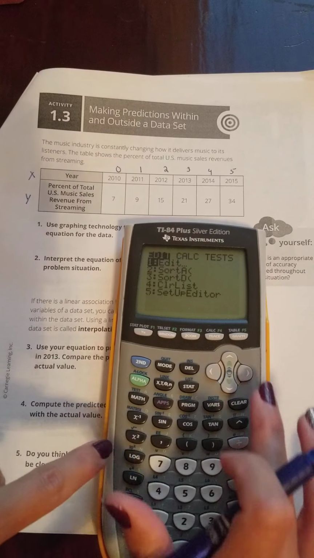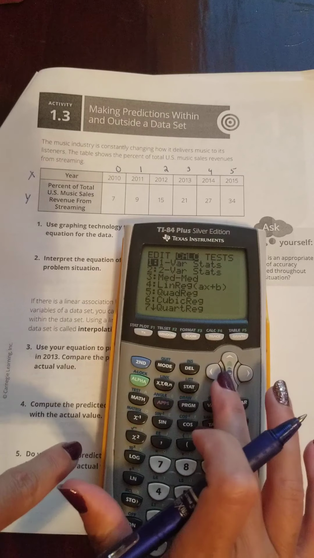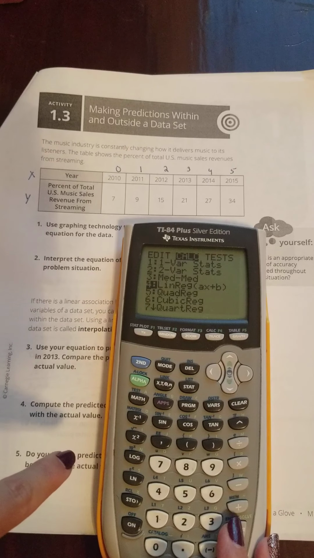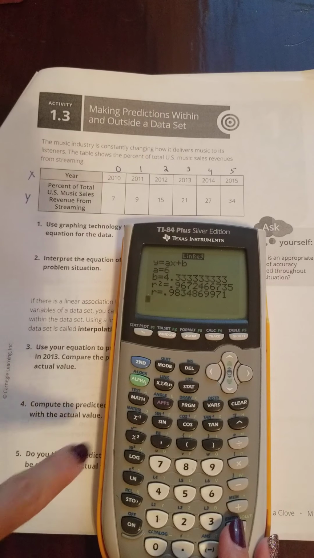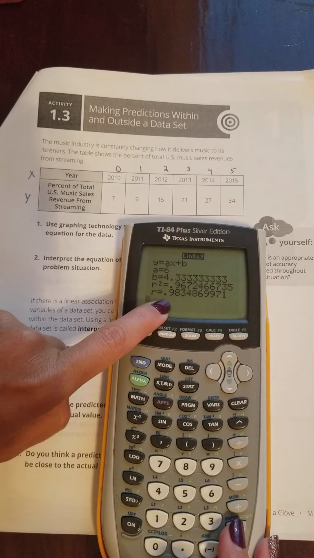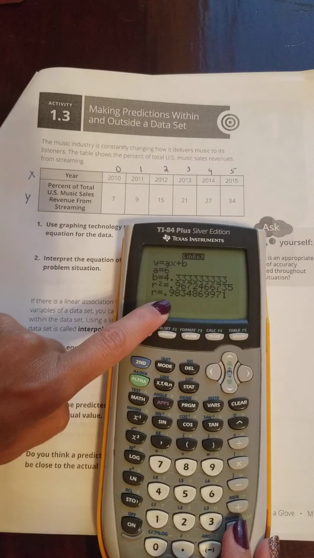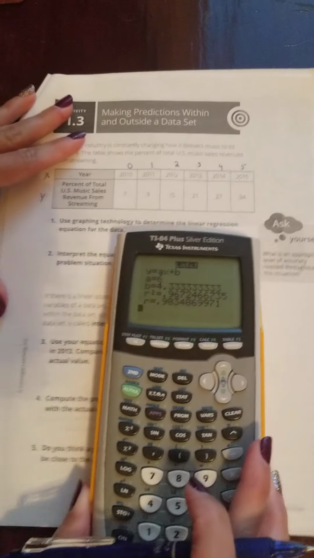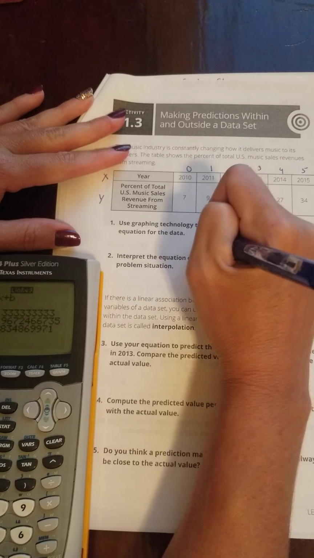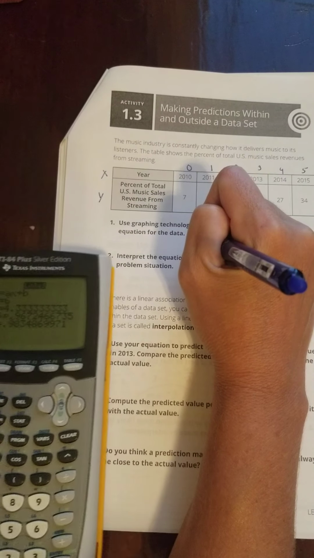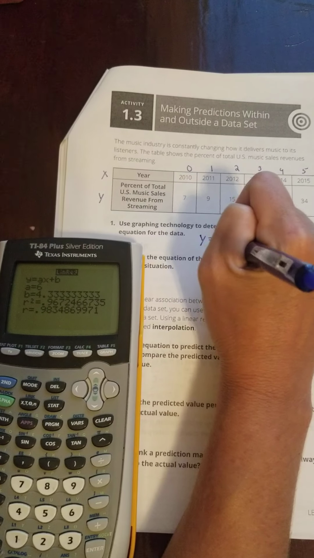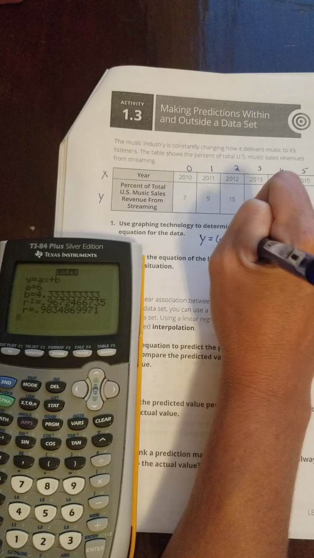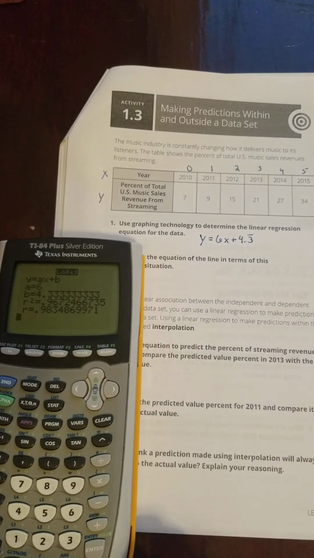Then go back to Stat and calculate. Go down to linear regression. Keep hitting enter until you calculate. So I've got a 0.98. That is a strong correlation. So let's see, my linear regression would be y equals 6x plus 4.3 repeating.